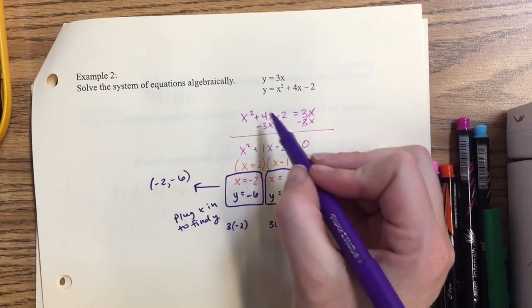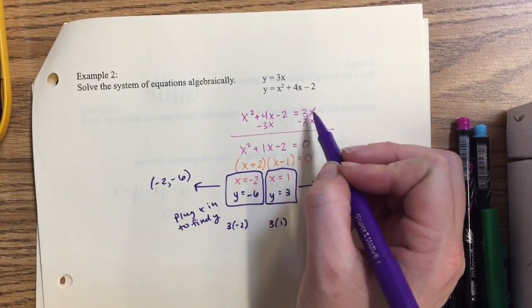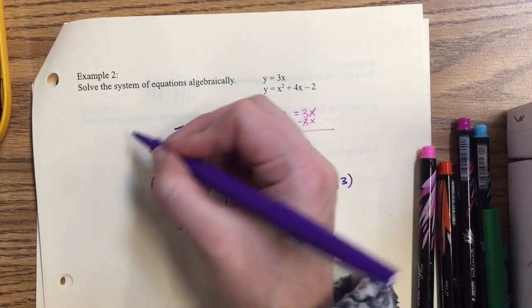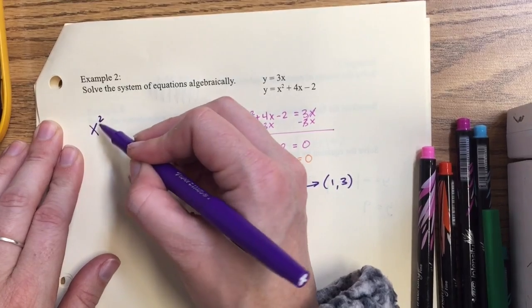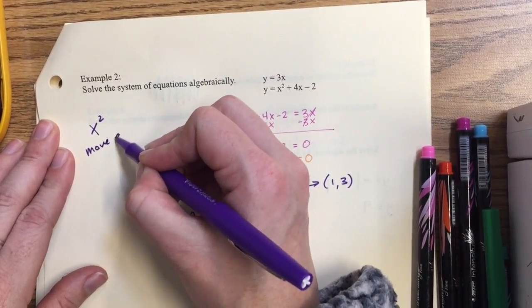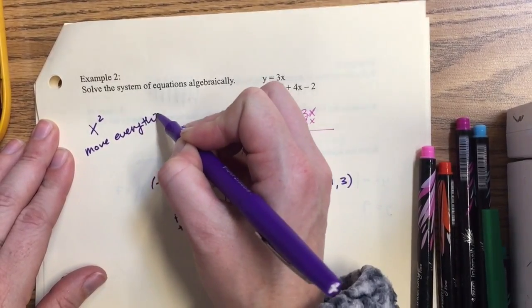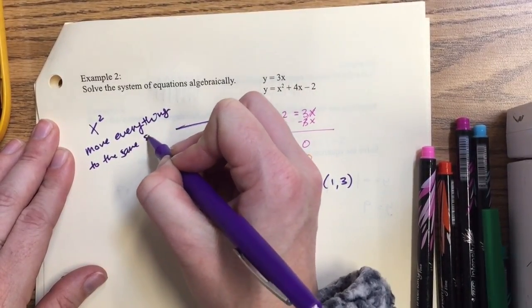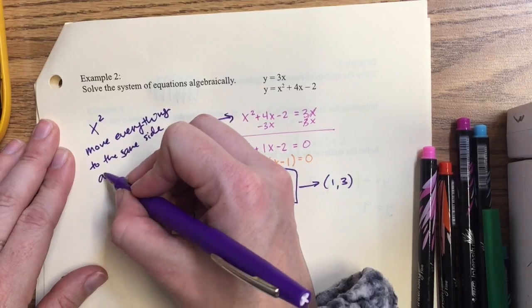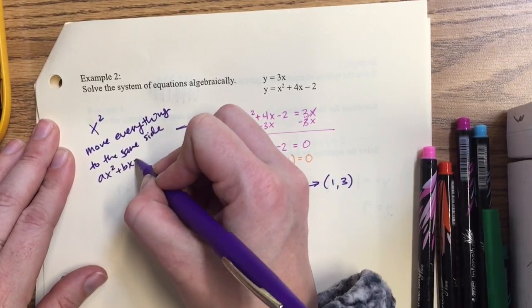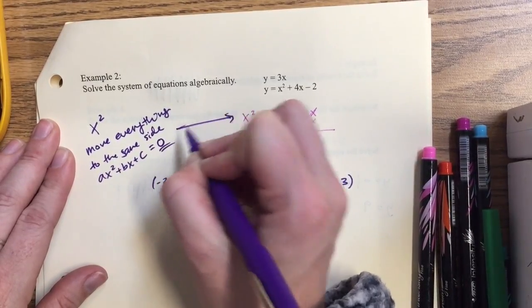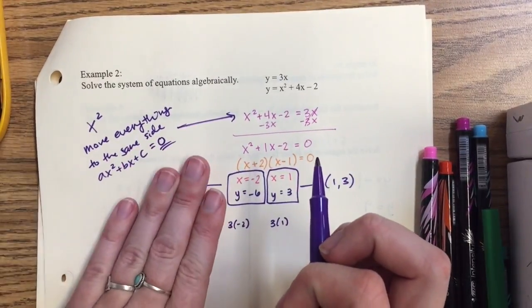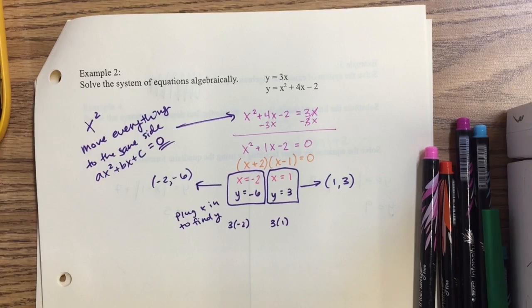Just a reminder, the reason I know why to move everything over to the same side is because there's an x squared. Whenever there's an x squared, we want to move everything to the same side so that it's in the form ax squared plus bx plus c equals 0. That's why I was moving it all over on these problems where there's the x squared.